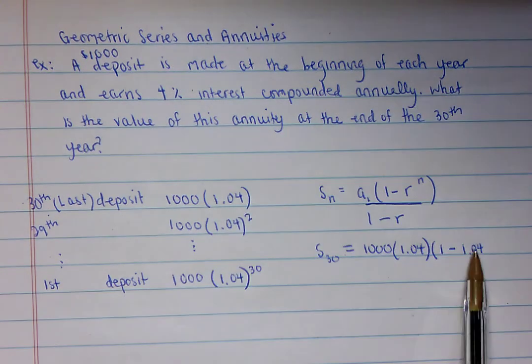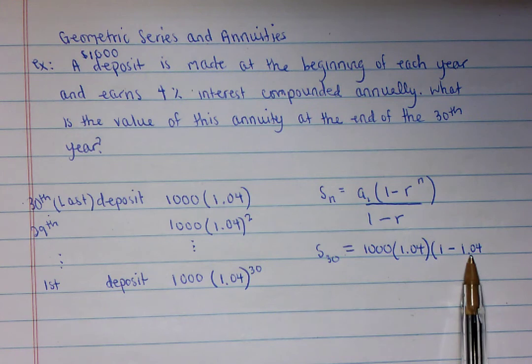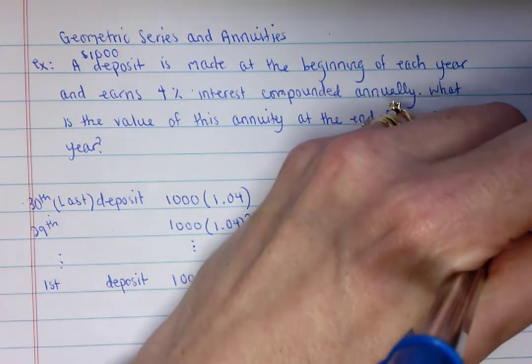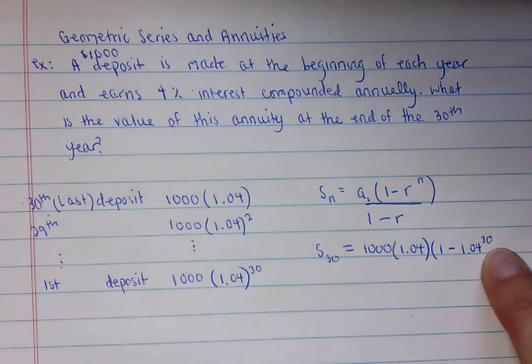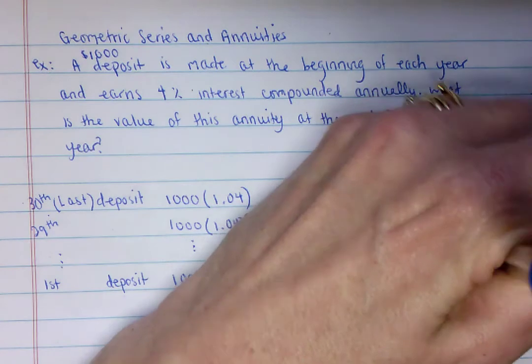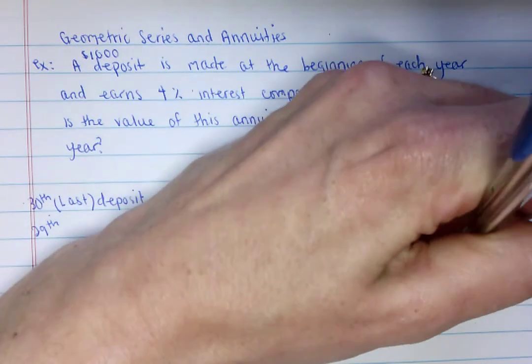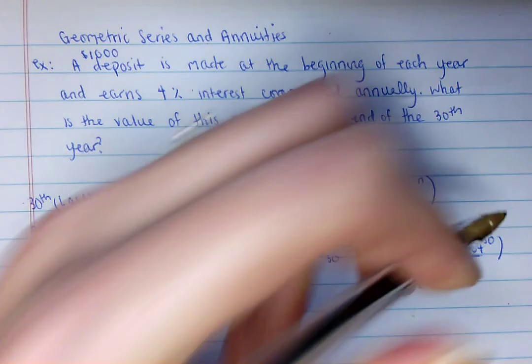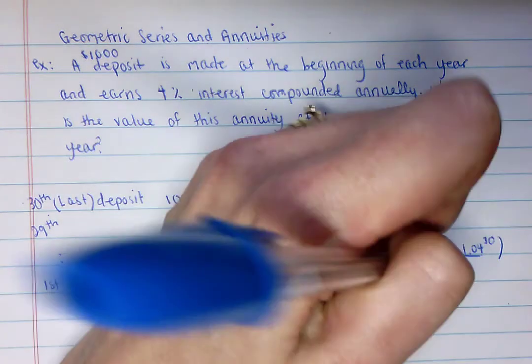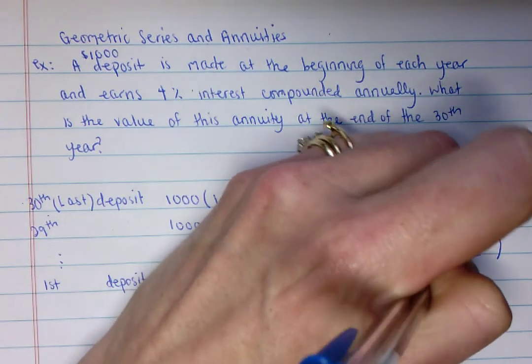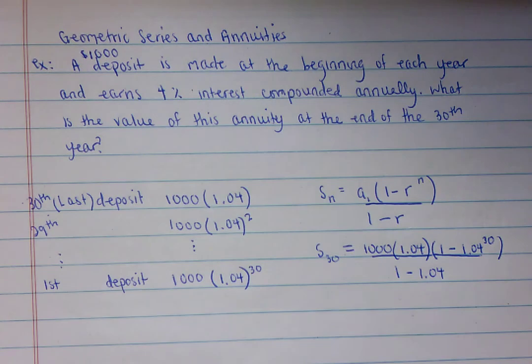You're getting 4% each year, so you're getting the full $1,000 that you put in plus 4% of that. So that's our rate. And again, that's being raised to the 30th power because we're talking about a period of 30 years. And then on the very bottom, we have 1 minus our rate again, 1 minus 1.04. And so it's a really neat application for this.